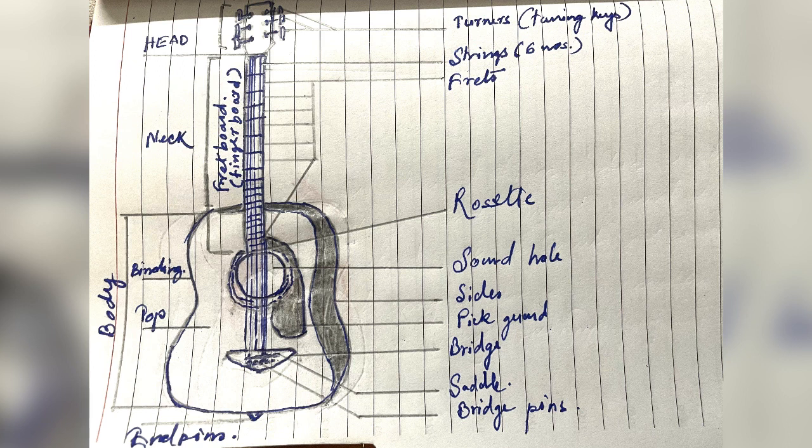So this is the guitar layout that we discussed. We shall now move on to the scales.